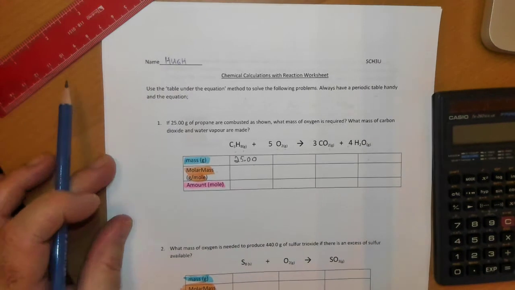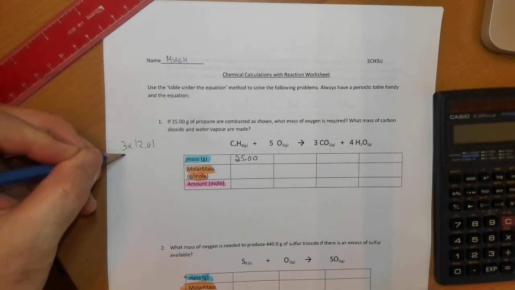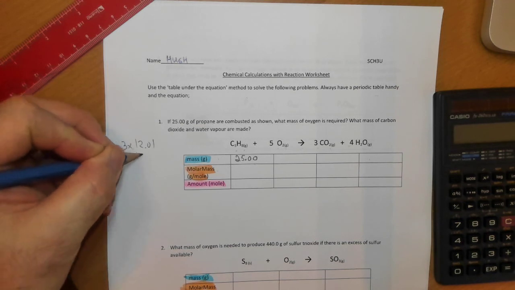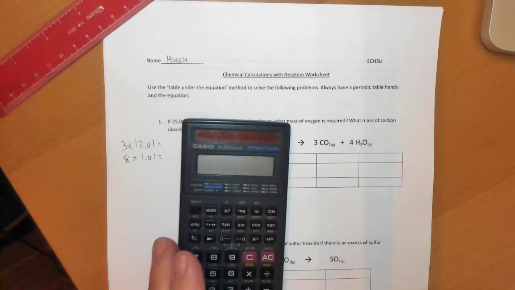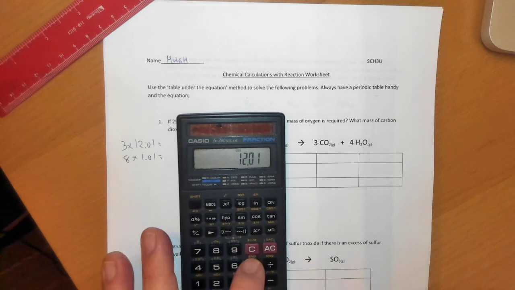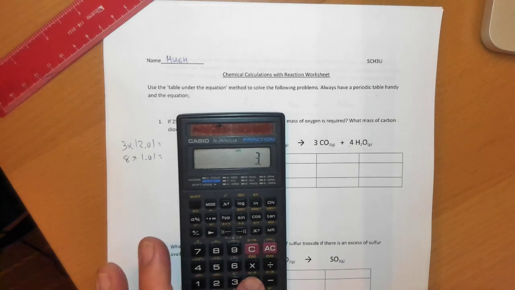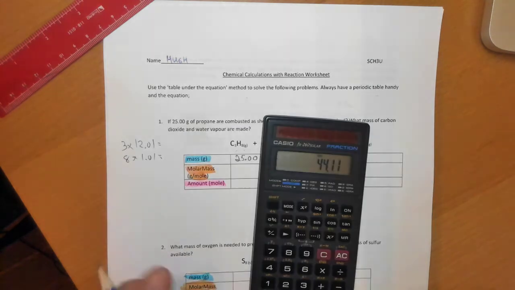C3H8 would be 3 times 12.01 and 8 times 1.01, and just zip it up in the calculator. 44.11.